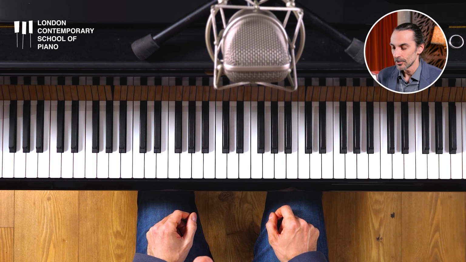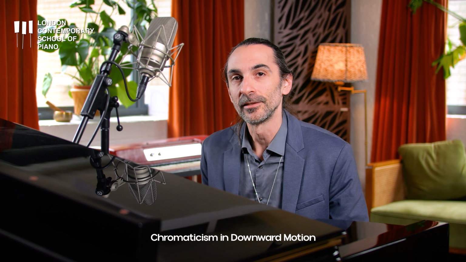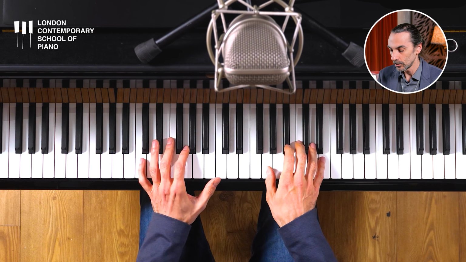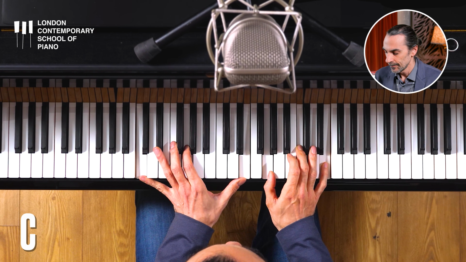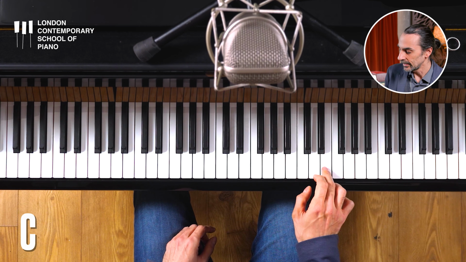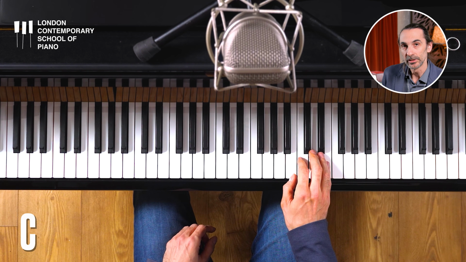Okay? So this is one way of doing chromaticism, one of the few ways that we're going to encounter in this video, particularly a chromaticism that reaches by half a step upward motion. Let's look at the chromaticism in downward motion. Let's take, for example, a C chord going to a C chord where the E on top goes down to D.